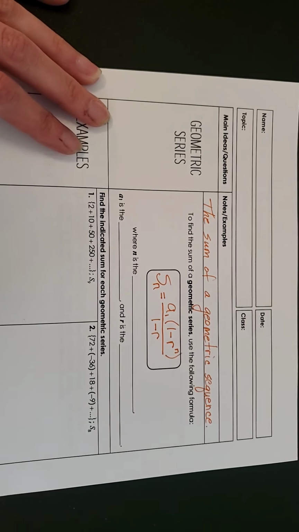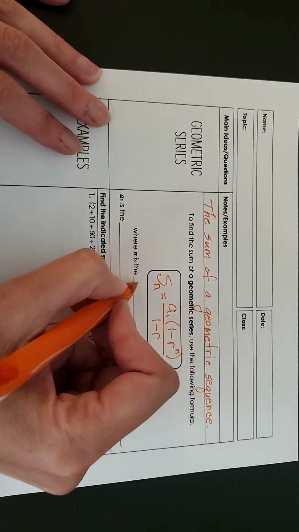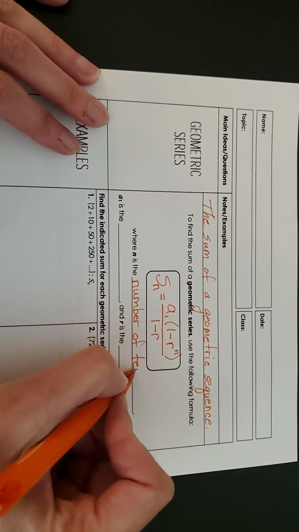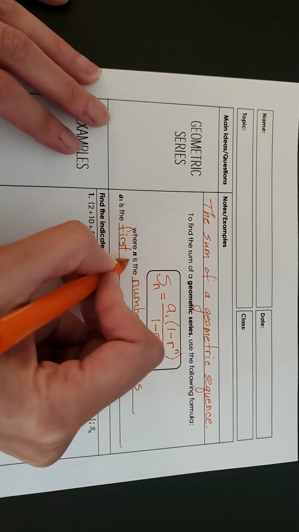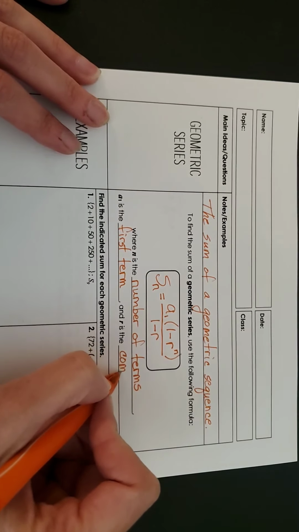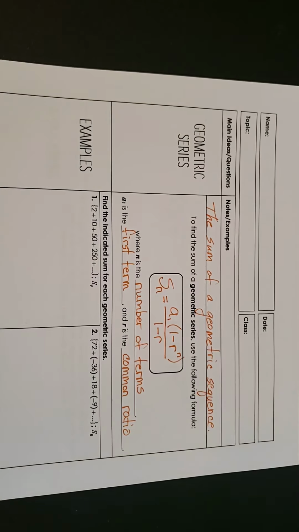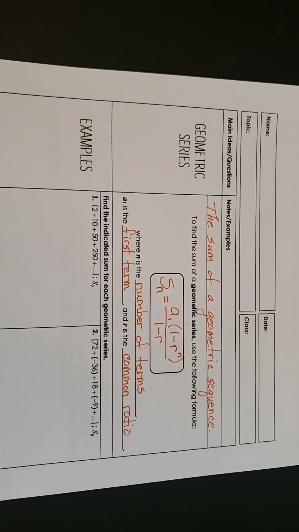There are a lot of variables in there, so let's just make sure we know what they are. n, anywhere you see n, that is the number of terms. a sub 1, of course, is the first term, and r is the common ratio. So different from the sum of an arithmetic series where you had to know the first term and the last term, this is rather nice. You only need to know the first term and then that multiplying factor, that common ratio.